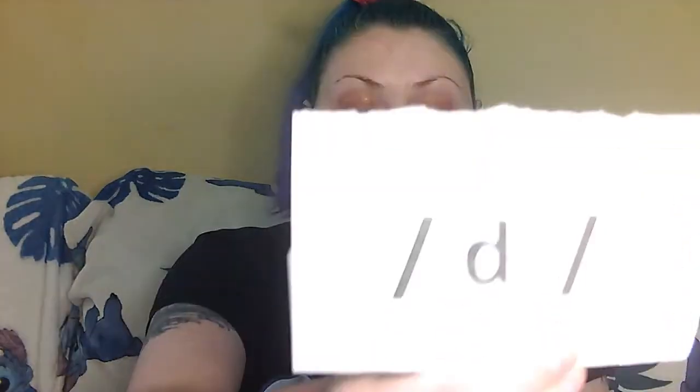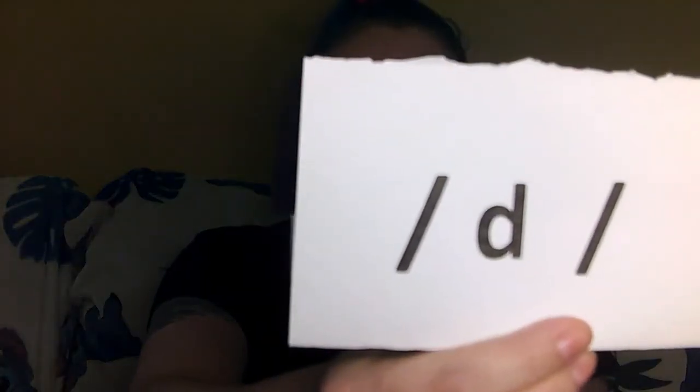Okay, so the other two sounds that we have are t and d. First of all, we're going to look at the t sound, t. Now, this is what we call an unvoiced sound. So what I would like you to do is take two fingers and place them on your voice box, on your throat.